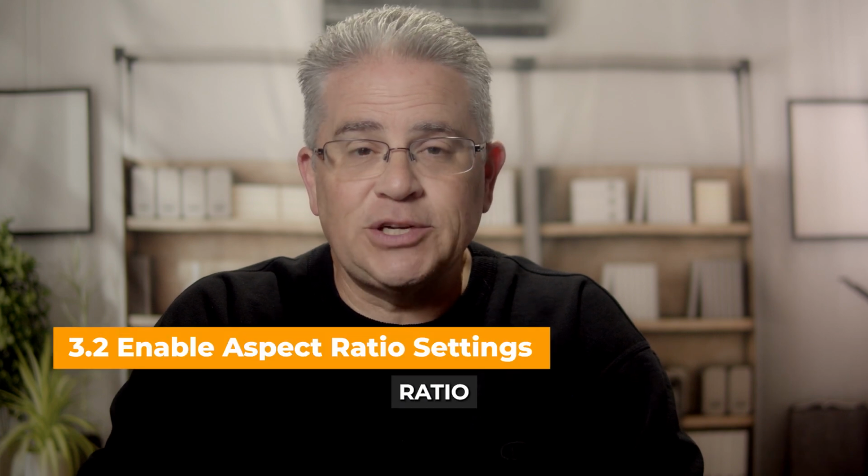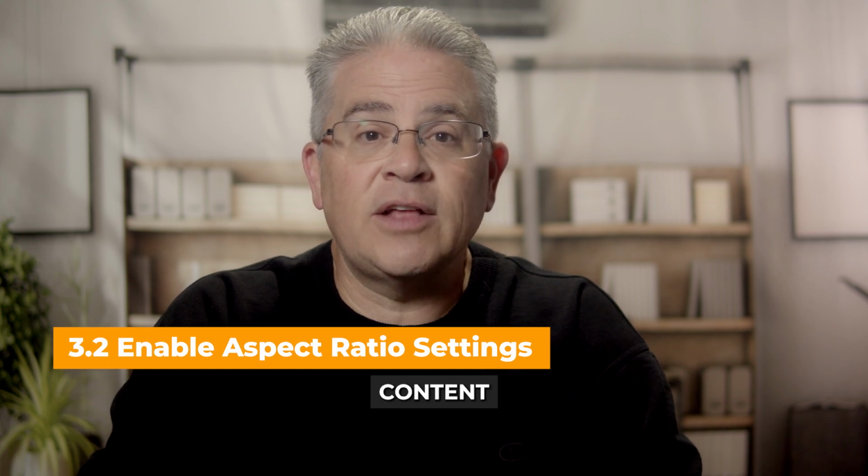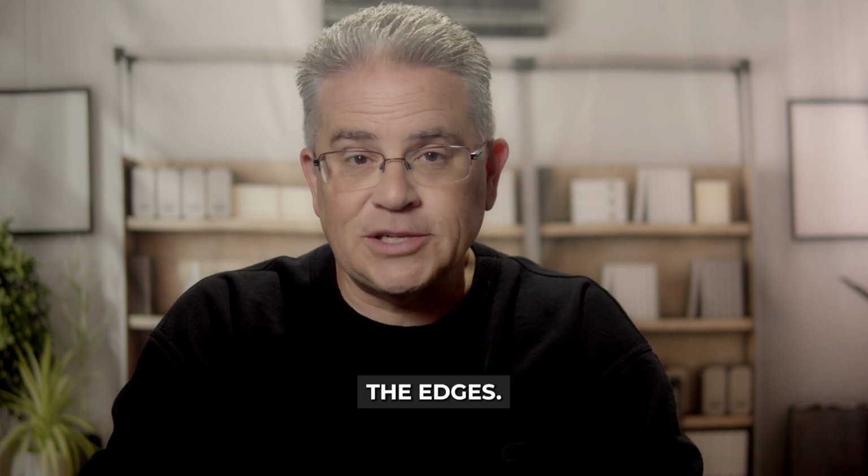Enable aspect ratio setting. Ensure that the aspect ratio setting is set to original or auto. This setting allows the content to be displayed correctly according to its native resolution and aspect ratio, preventing black bars along the edges.